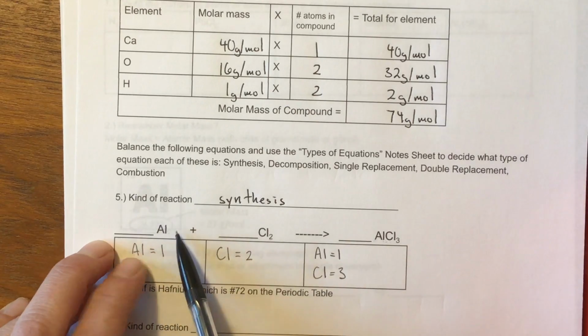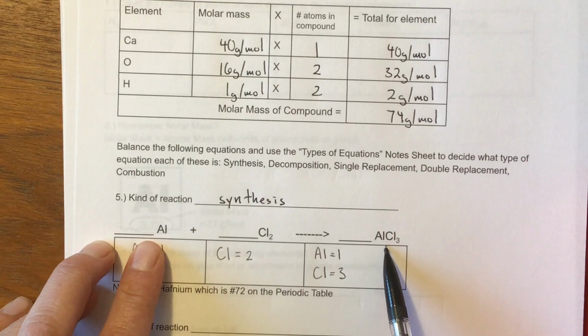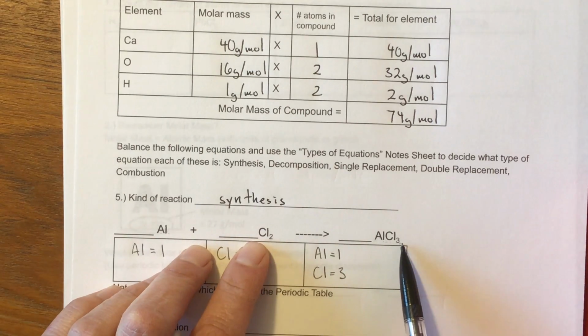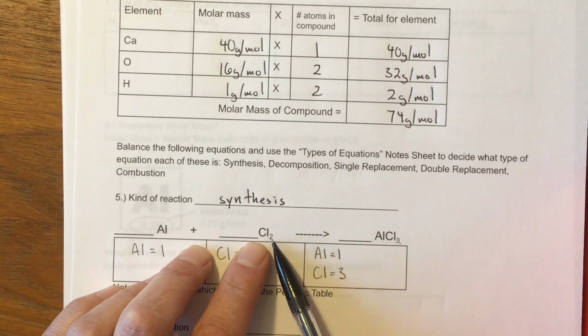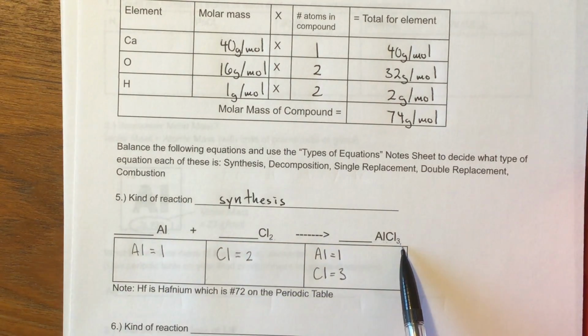So if I didn't know any better, I'd probably just come along here. I'd compare my aluminums. They look the same. And now I would compare my chlorines. But here I have a situation. I've got 2 on this side and 3 on this side. So if I just double either one of these, that's not going to fix the problem, right? That'd be the same as adding one more molecule of either one.